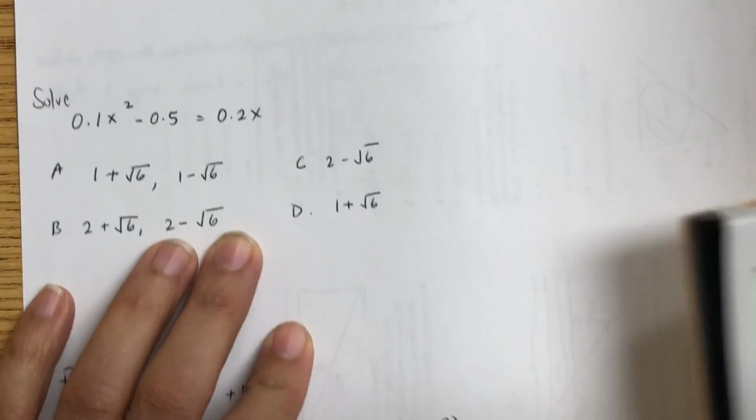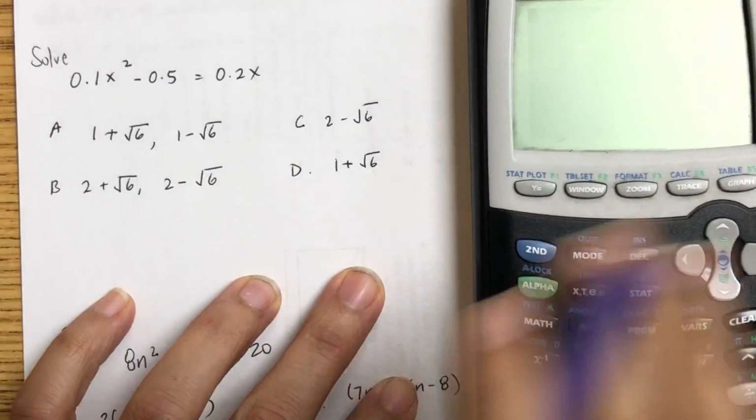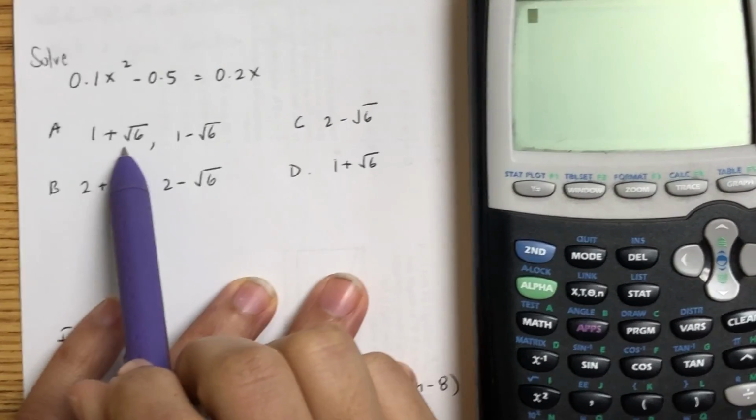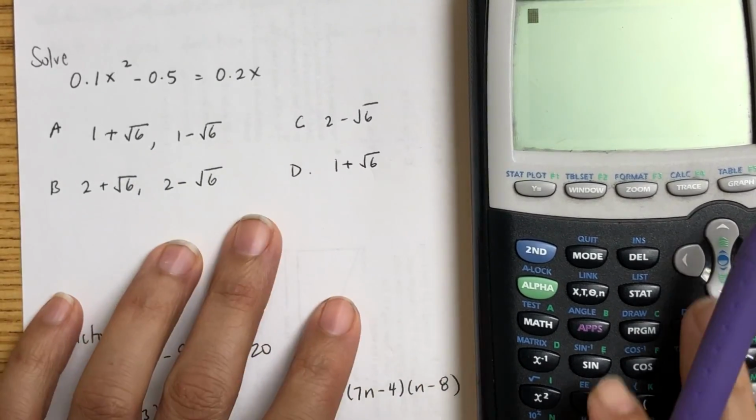All right, solve this. Now, sometimes they don't give you an answer. They give you the simplified version of if you were doing this a long way. But I'm still just going to teach you how to do it with a calculator.